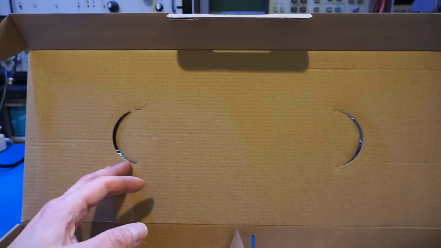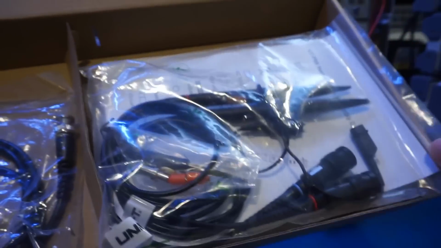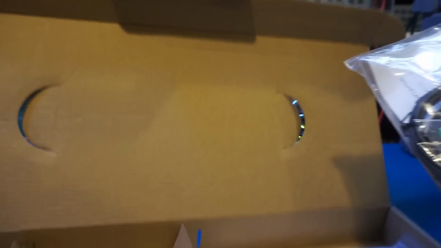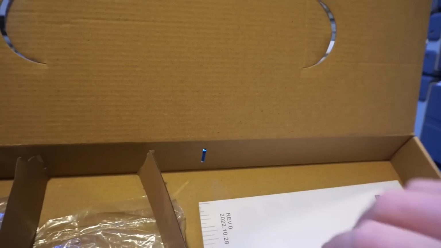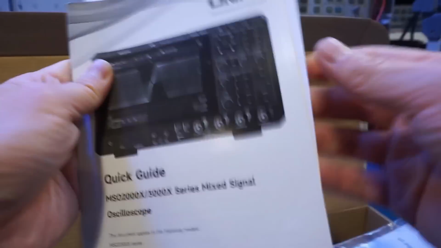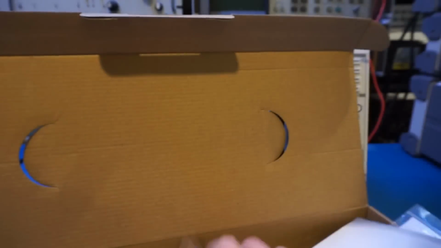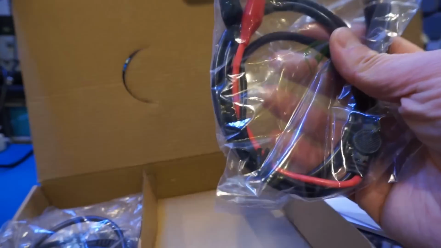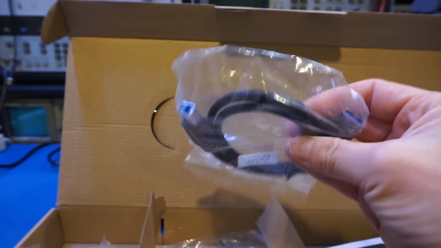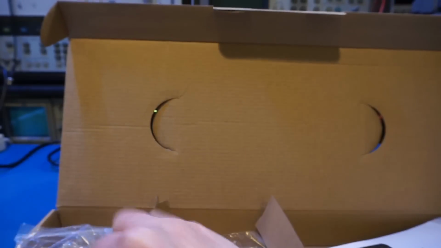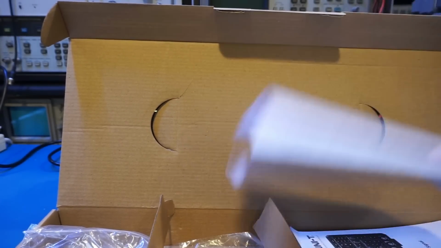What else? In here, oh, you can't see it here, but inside the box we have 4 of these probes. Now, these are UT-P06, which are rated for 300 MHz. And altogether we have 4 of these. You also have a quick guide and some safety precautions. You also get a BNC to banana clips cable, and also a BNC to BNC cable. And you also have a USB 3 host cable, you can see here, that is used to connect your oscilloscope to your PC. And that's everything that's included with this scope.